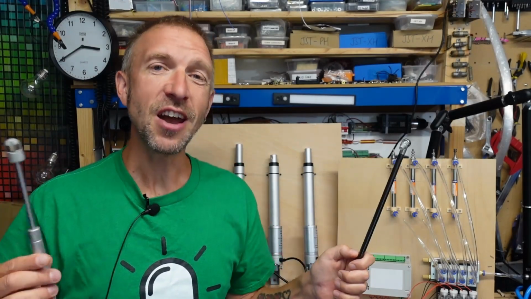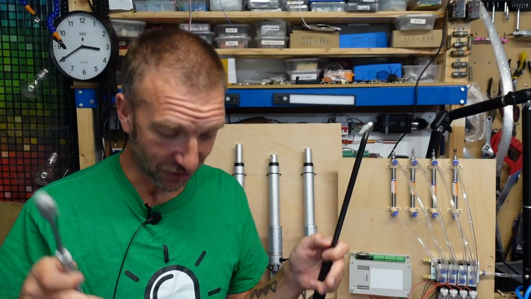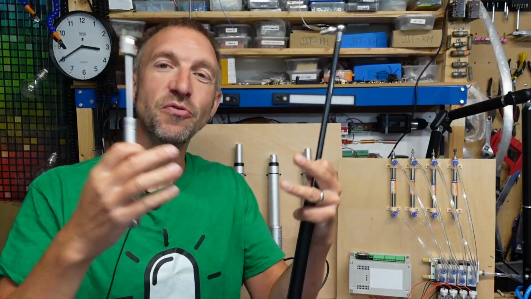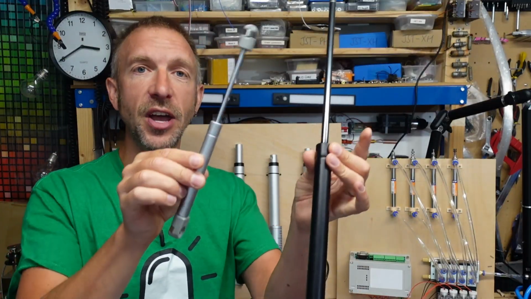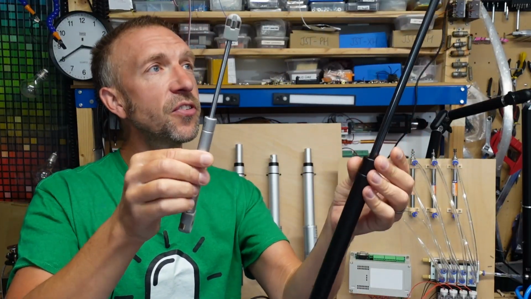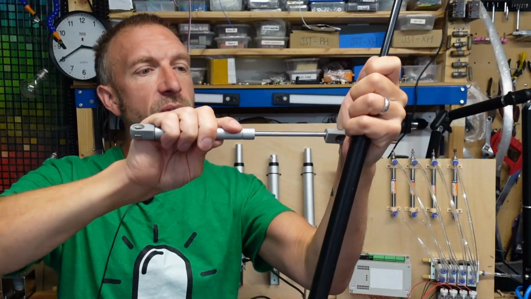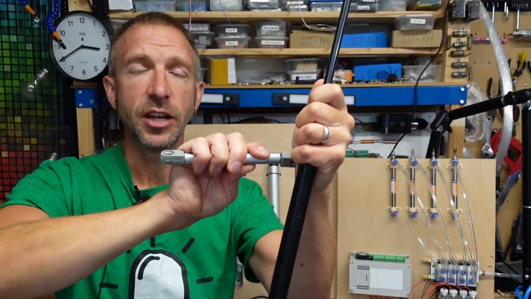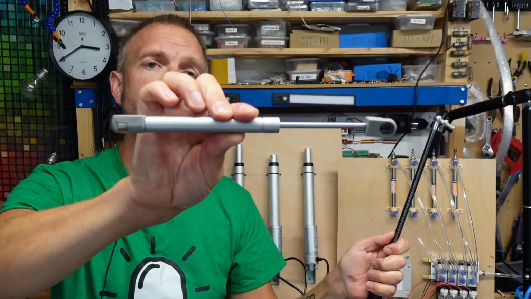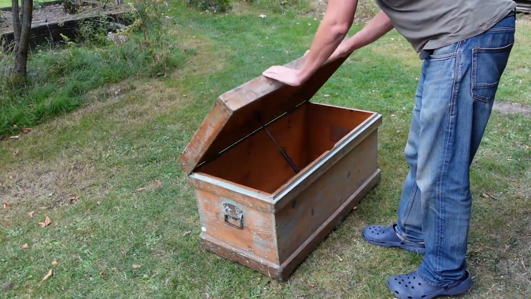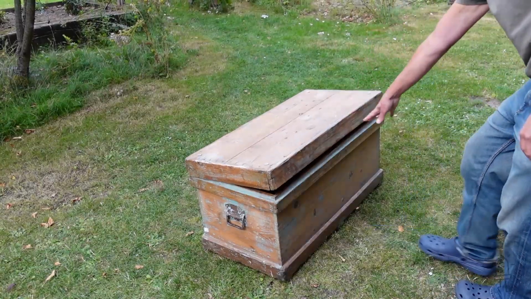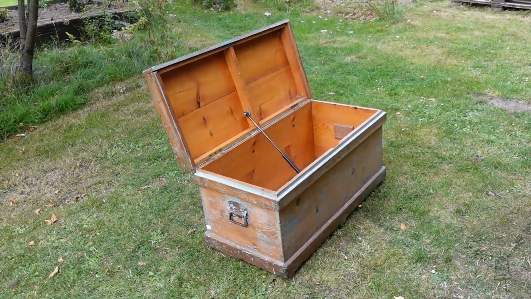Now, of course, gravity only works in one direction, which is downwards. If you want something that rises up, you could instead use a gas strut. These are the same things that make your car boot lift up. So you compress them to store up potential energy, and then when you release them, they expand again. And these can apply a lot of force. They're good to make things like heavy chest lids open or pedestals rise up.